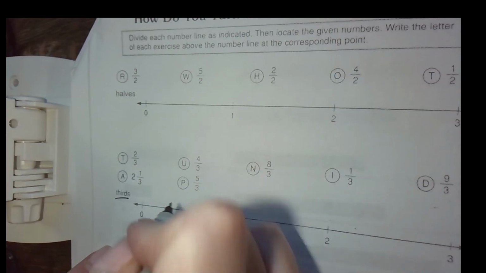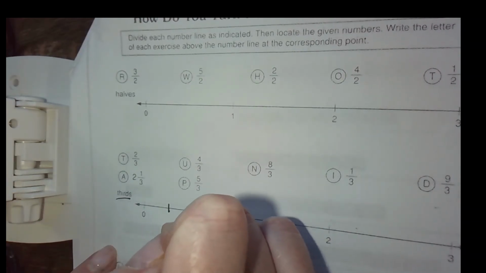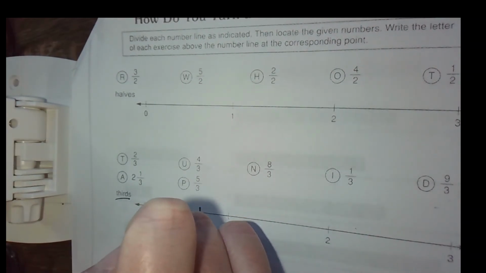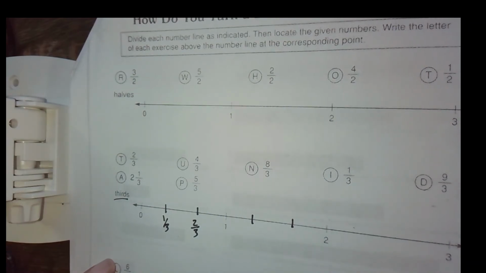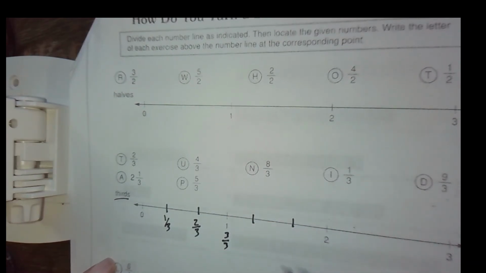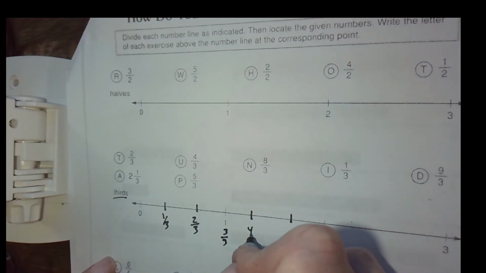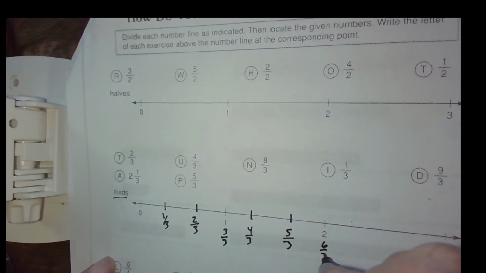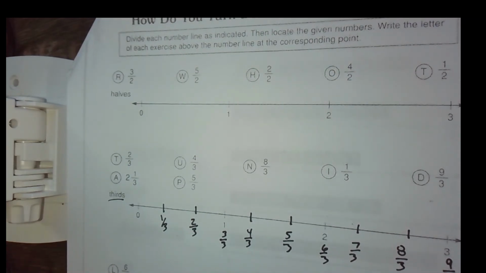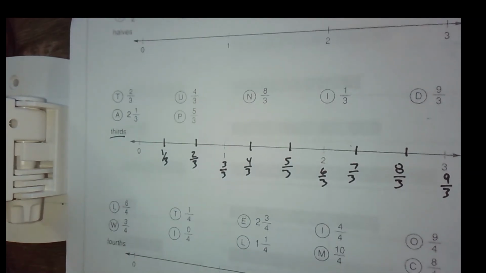Okay, here's 0, 1. So I need to make 2 tick marks. Okay, this is 1/3, 2/3. Right. Similarly, I just keep going. 1 would be 3/3. Okay, so this is 4/3, 5/3. 2 is 6/3. 7/3, 8/3. 3 is 9/3. Okay, so divide the whole thing up into thirds like that.